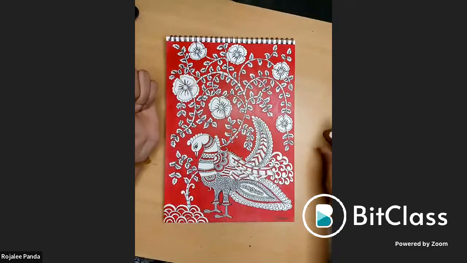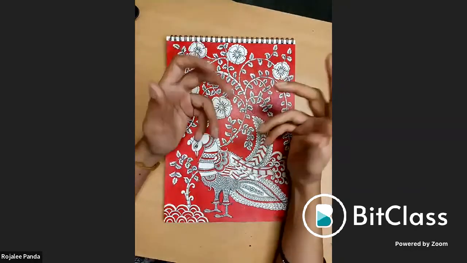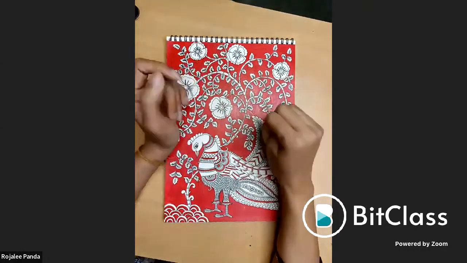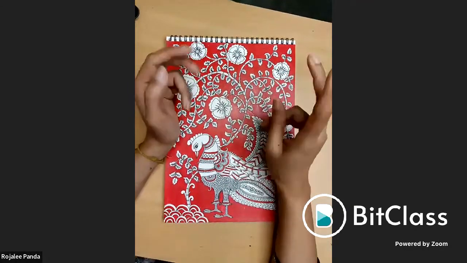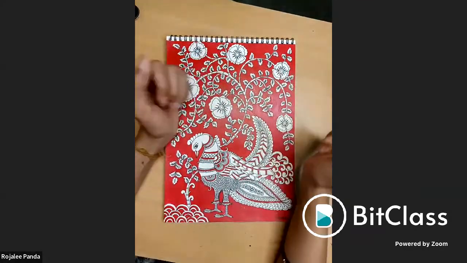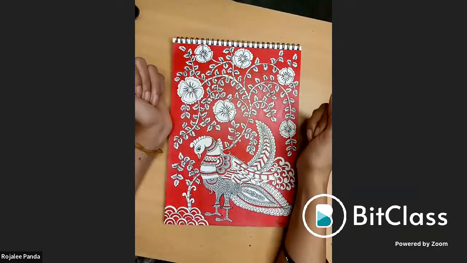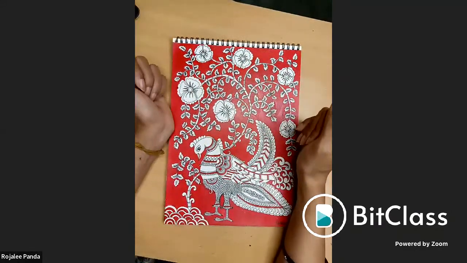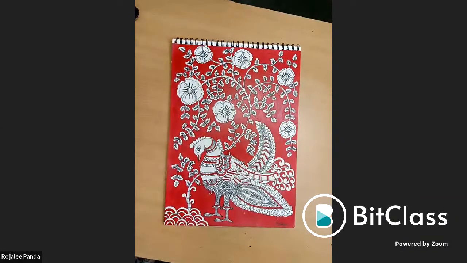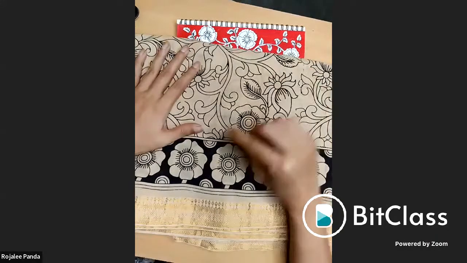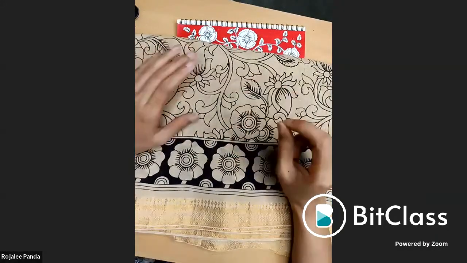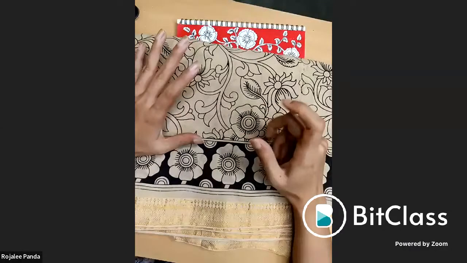Like in Rajasthan we have Rajasthani block printing, which is almost similar to this one, but the motifs and patterns are a little different between Kalamkari and Rajasthani block printing. The procedure is a little bit similar. Other than this, in the Srikalahasti style of Kalamkari, the artists use cotton fabric and create this type of artwork with the help of their handmade brushes.